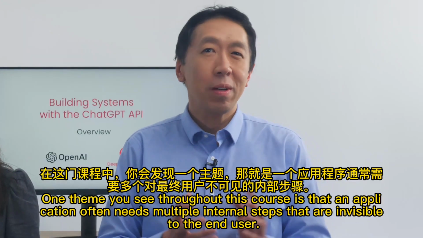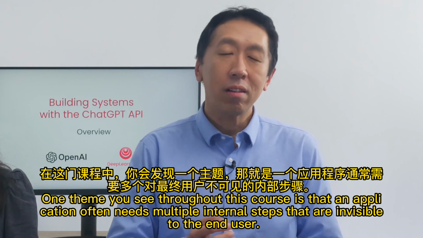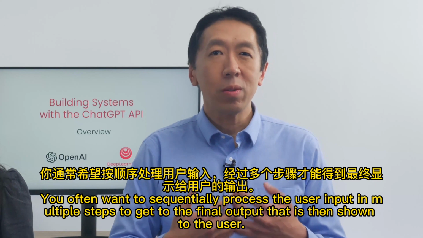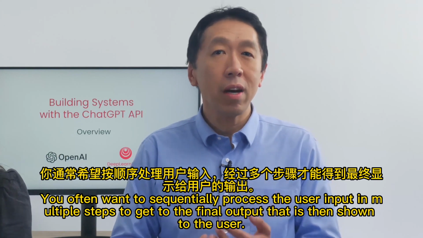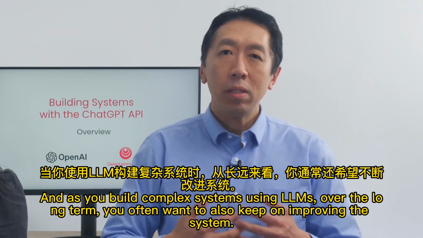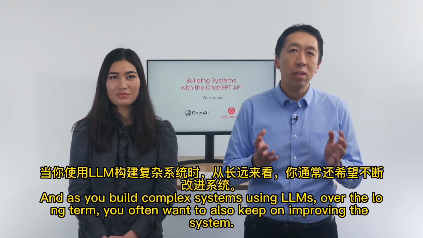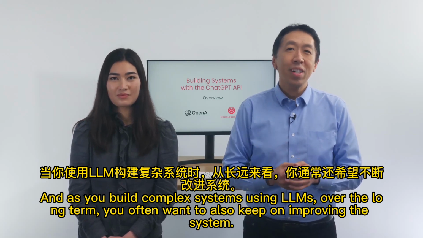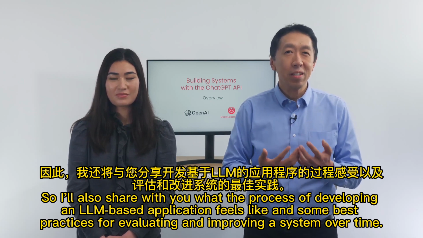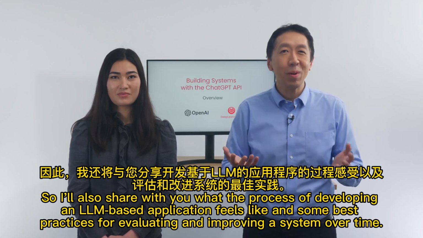One theme you see throughout this course is that an application often needs multiple internal steps that are invisible to the end user. You often want to sequentially process the user input in multiple steps to get to the final output that is then shown to the user. And as you build complex systems using LLMs, over the long term, you often want to also keep on improving the system. So I'll also share with you what the process of developing an LLM-based application feels like and some best practices for evaluating and improving a system over time.